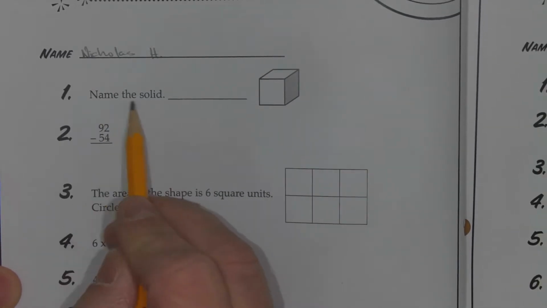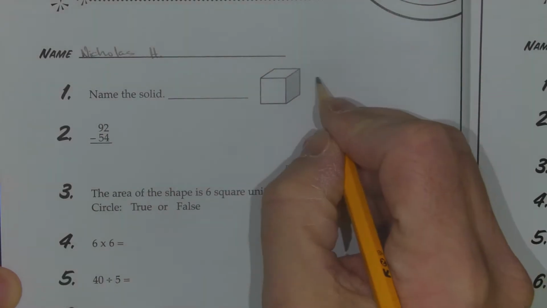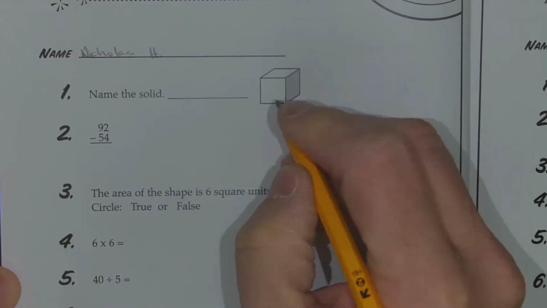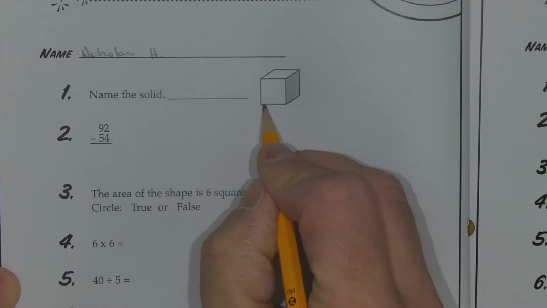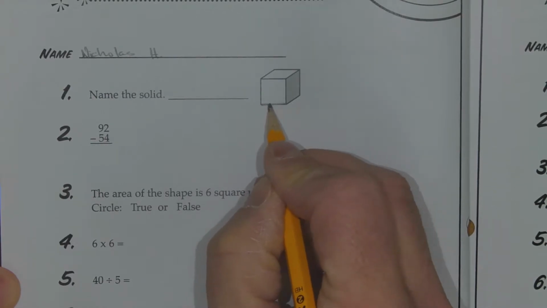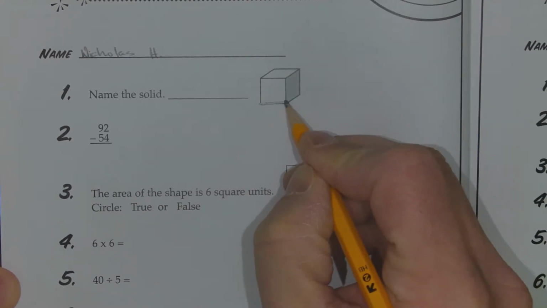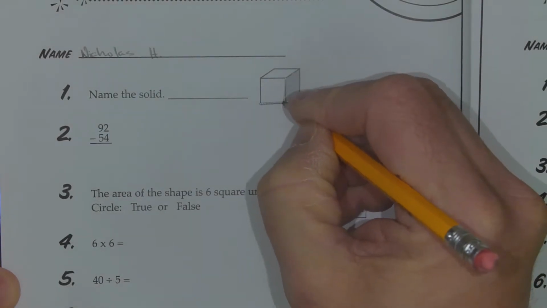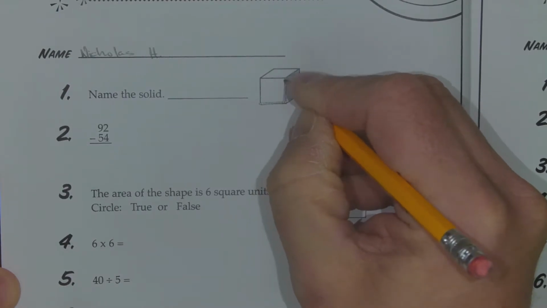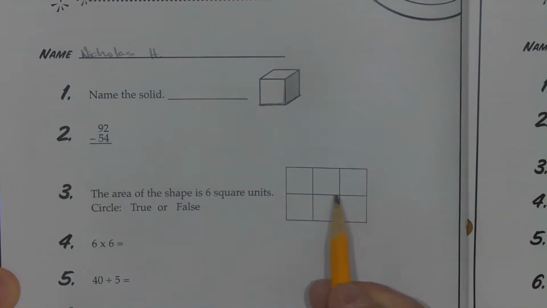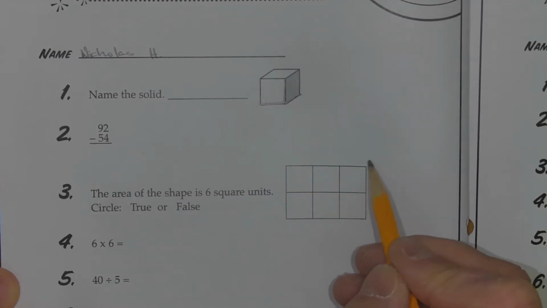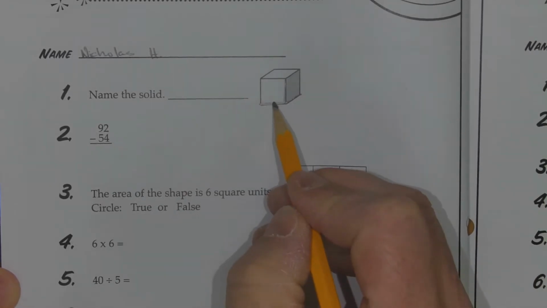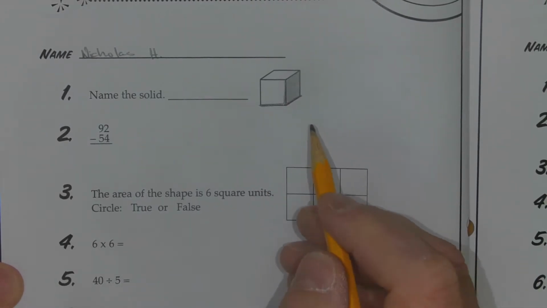Number 1 says name this solid. This is a three-dimensional shape. It's three-dimensional because it has a length, a width, and a height. Okay. So it's got three separate lines, whereas this rectangle would be two-dimensional. There's no width to it. So this is a three-dimensional object. You just have to decide what it is.